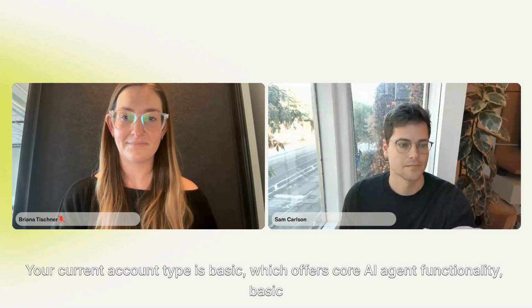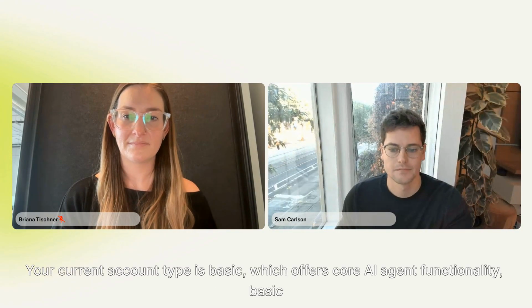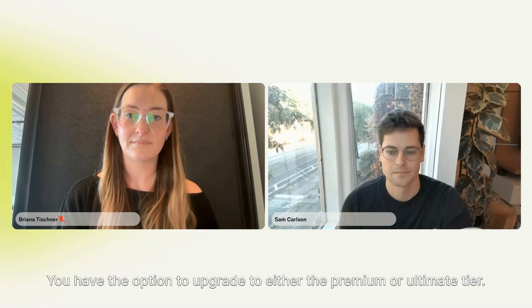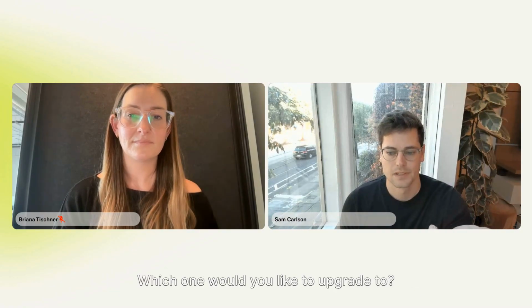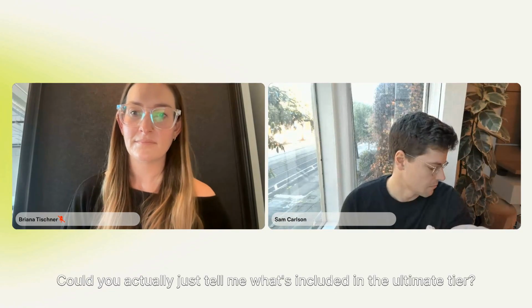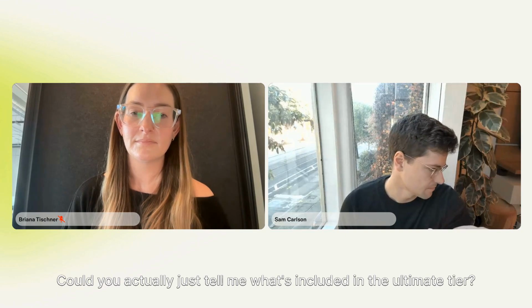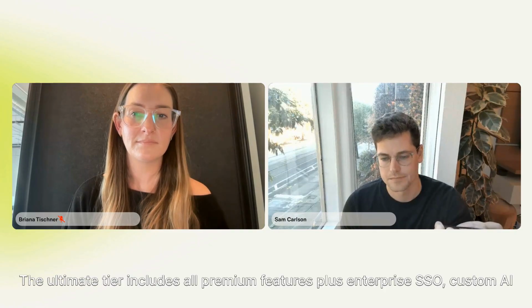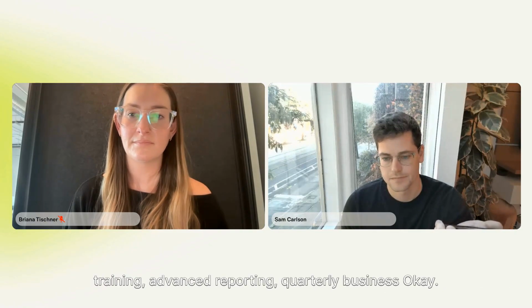Your current account type is basic, which offers core AI agent functionality, basic analytics, and community support for up to 5 users at no cost. You have the option to upgrade to either the premium or ultimate tier. Which one would you like to upgrade to? Yeah, could you actually just tell me what's included in the ultimate tier? The ultimate tier includes all premium features plus enterprise SSO, custom AI training, advanced reporting, quarterly business.